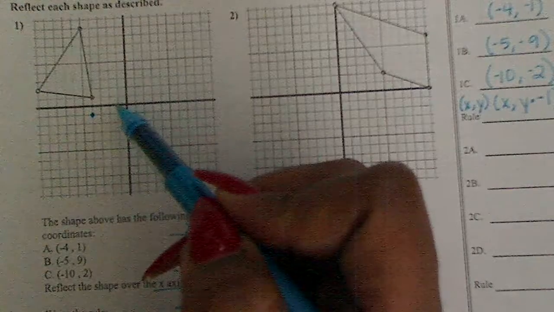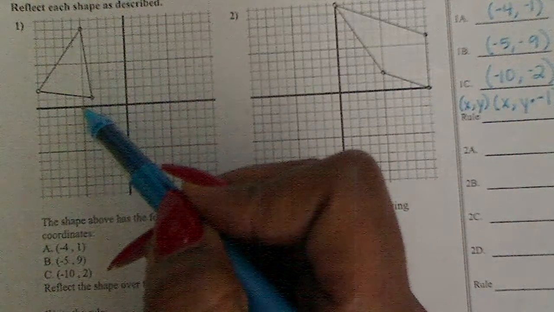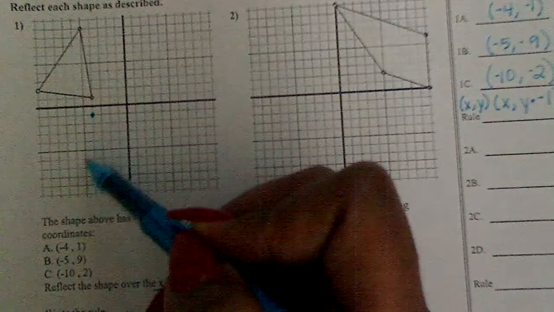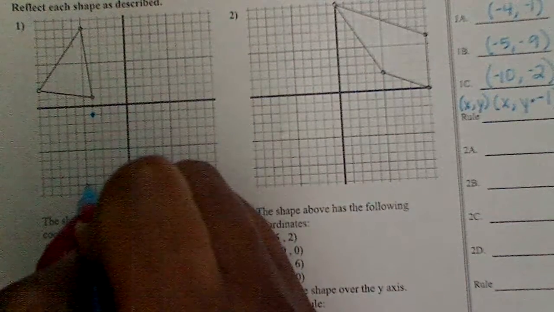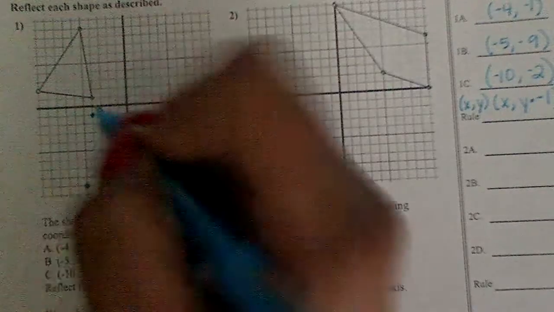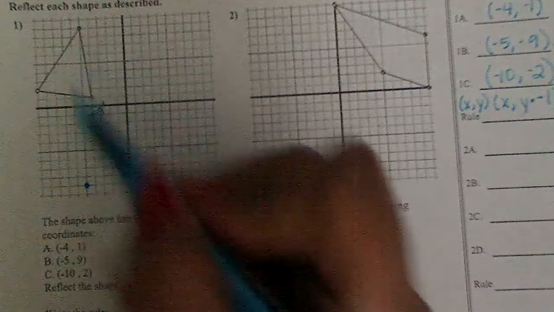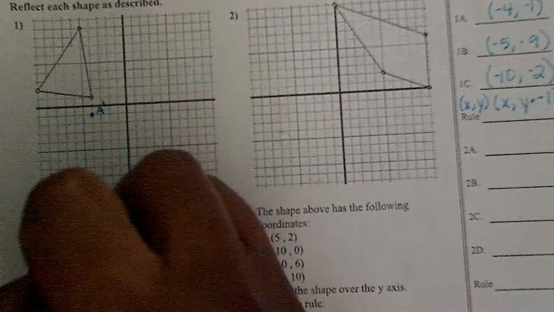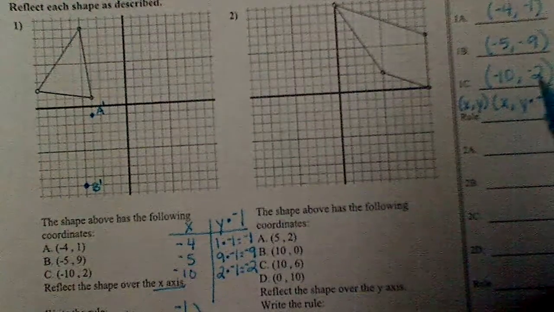(-5, -9). So we go to the left 1, 2, 3, 4, 5. And then down 9: 1, 2, 3, 4, 5, 6, 7, 8, 9. So right here. And let me go back and label this. This is point A prime because it's the image. This is our pre-image. This is our image. That's A prime. That's B prime. And then let's plot point C.